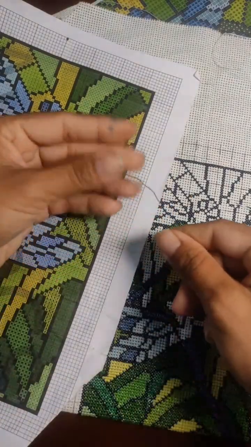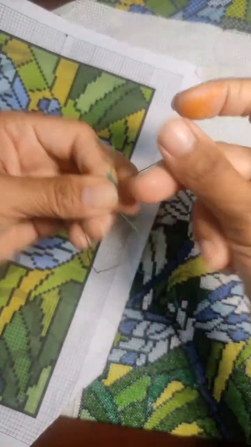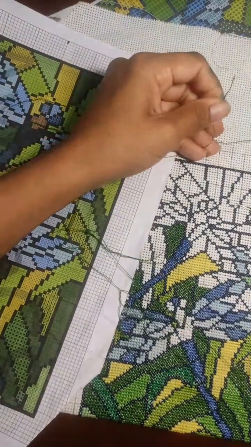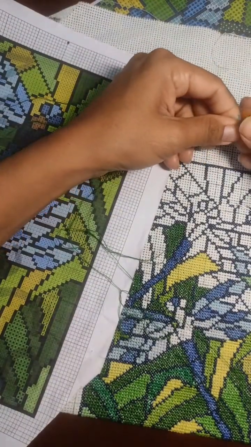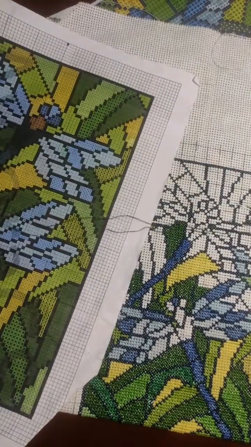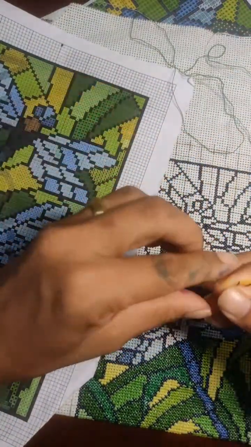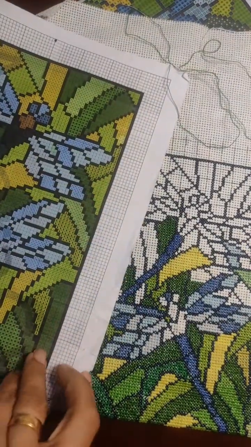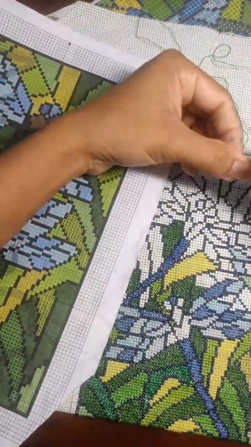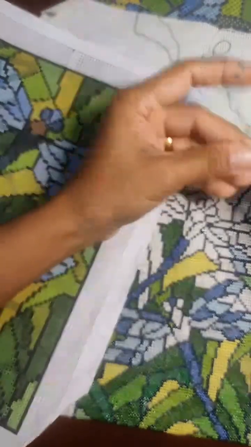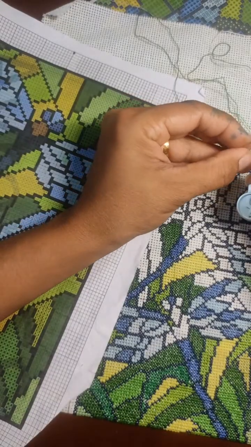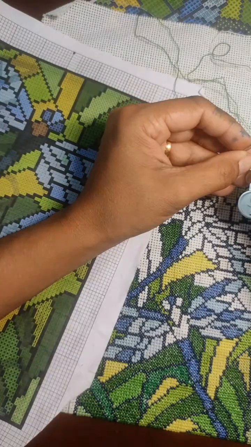Keep the 2 open ends together. Fold this, loop at this end. Take the needle threader. I misplaced it. I'm not sure you guys can see what I'm doing here.